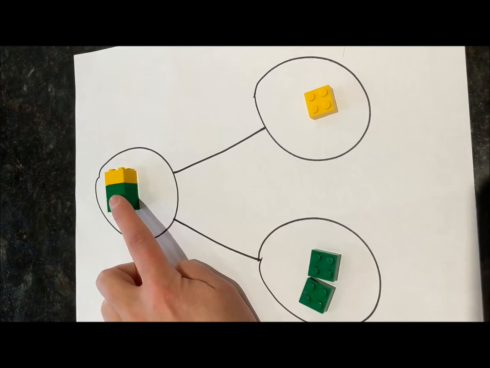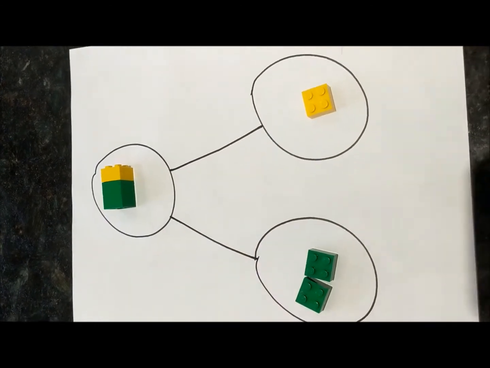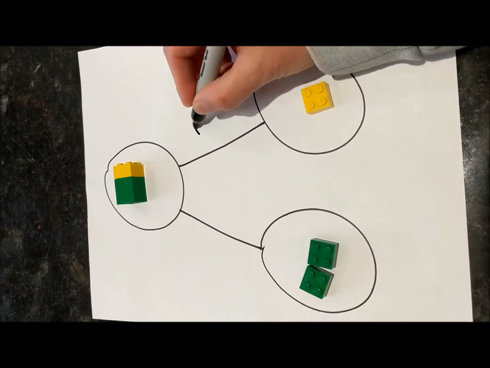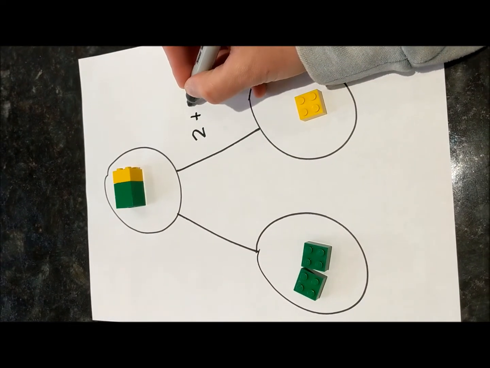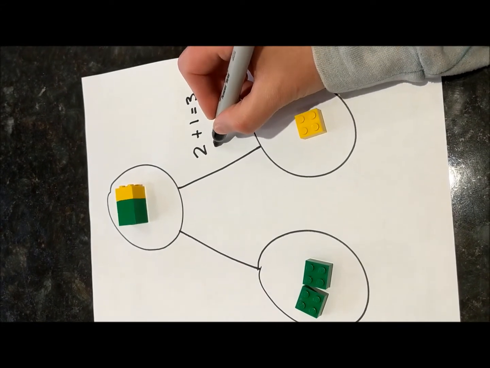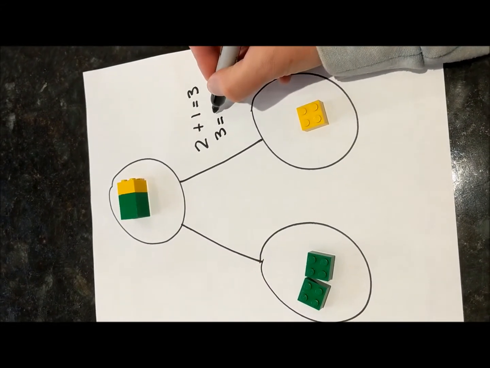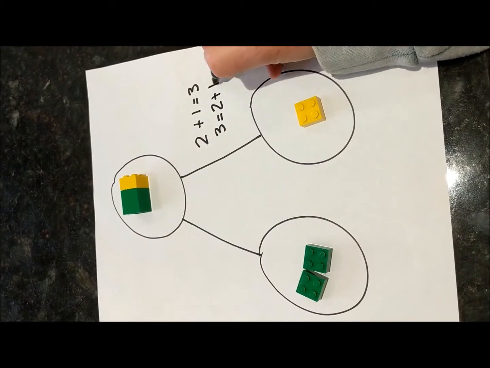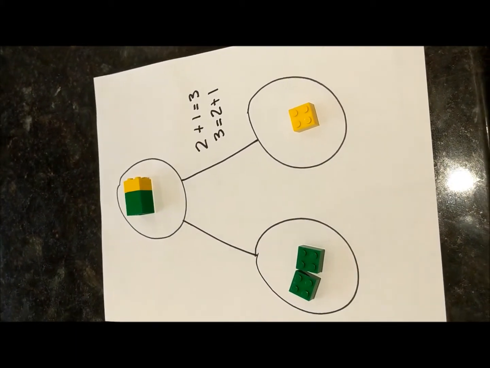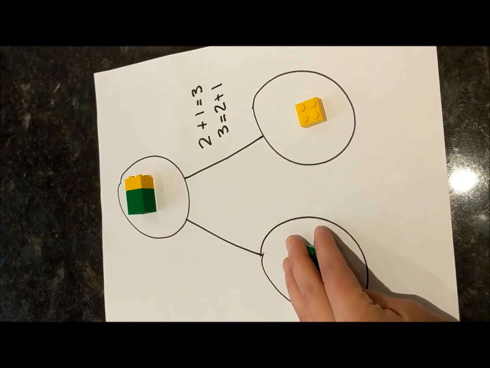and then we have that representation here for that whole number. Then they could write that addition sentence as 2 plus 1 equals 3, or the reverse of that, 3 equals 2 plus 1. They can also use this number bond when doing subtraction.